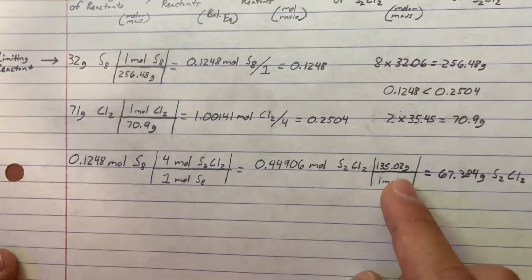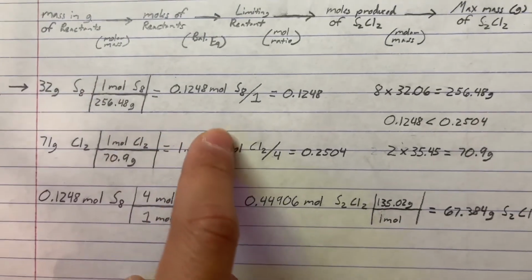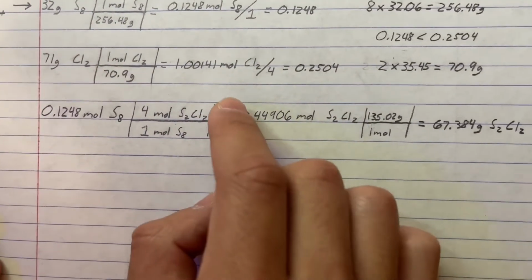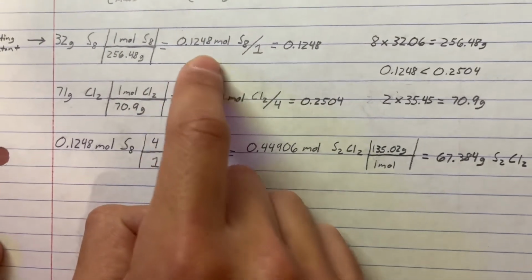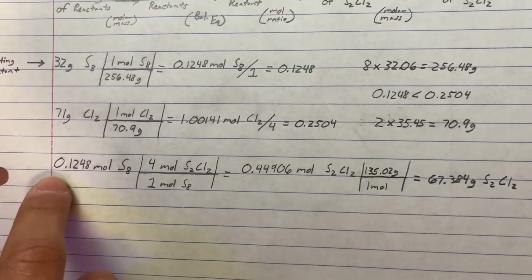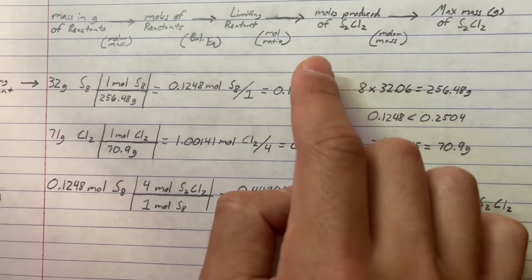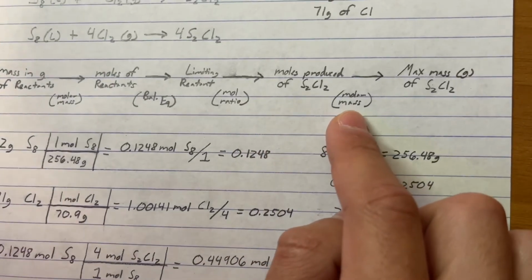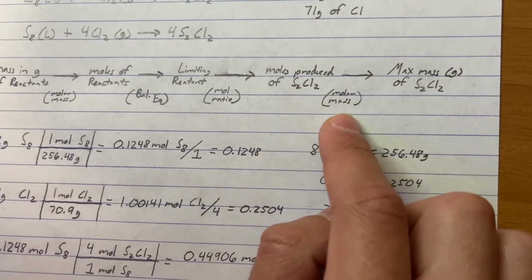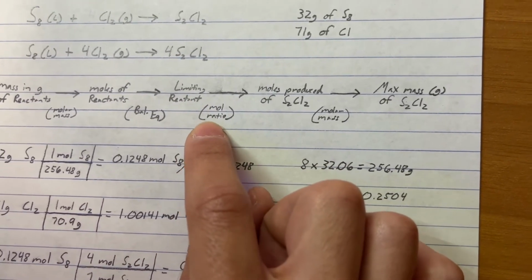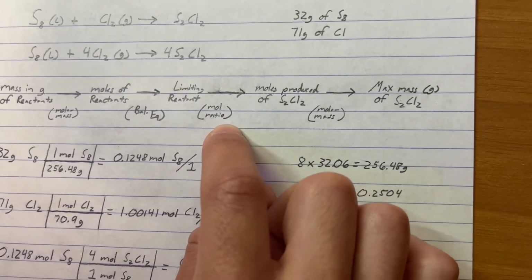Moving on, now that we identified that sulfur is our limiting reactant, we're going to use our number for the moles of sulfur, and we're going to use the molar ratio to actually convert.